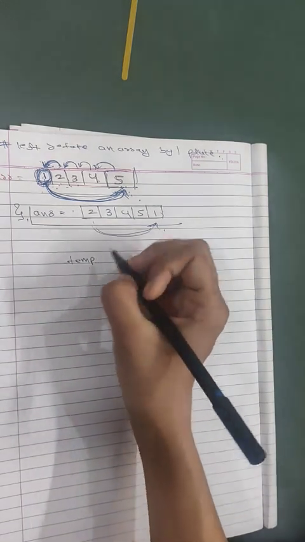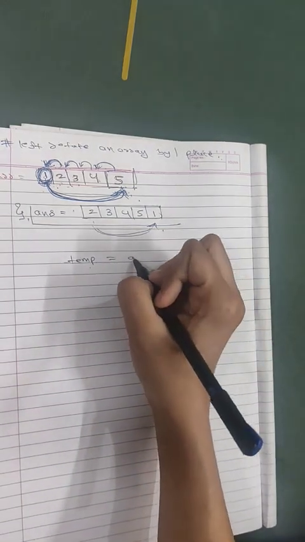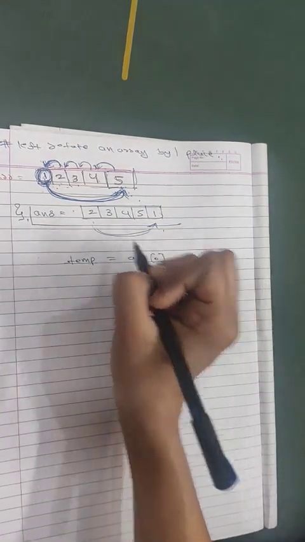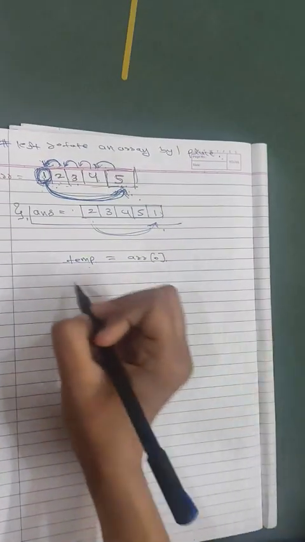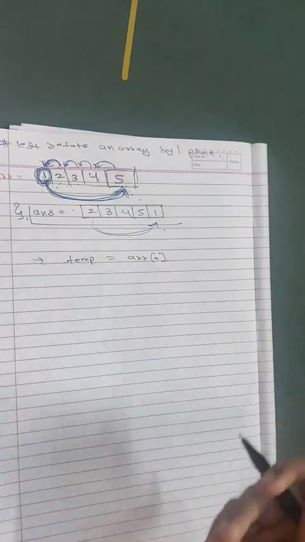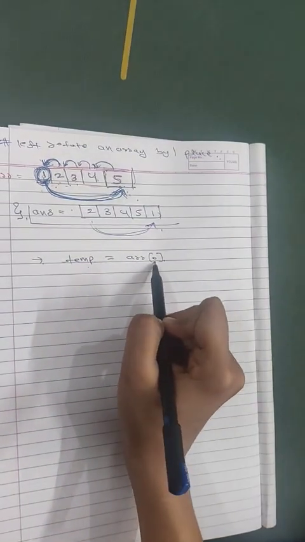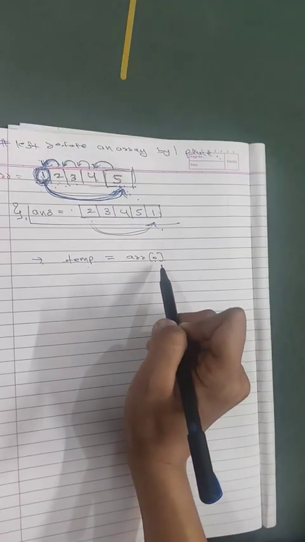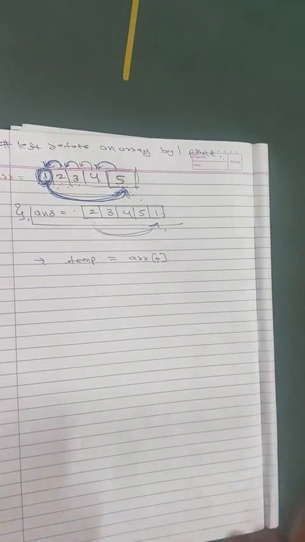So from here, temp: we will store the first element of the array, that is array of 0, which over here is equal to 1, right? But since we are talking about a general condition, we will store array of 0. The element at index 0 will be stored in the temp variable.